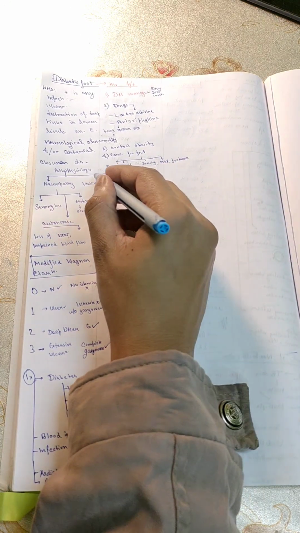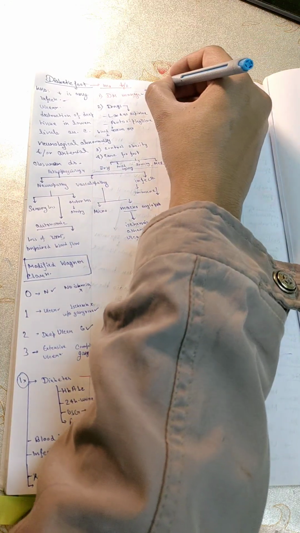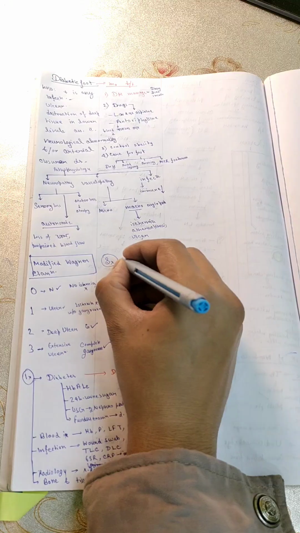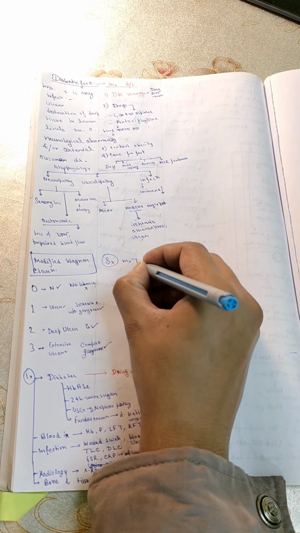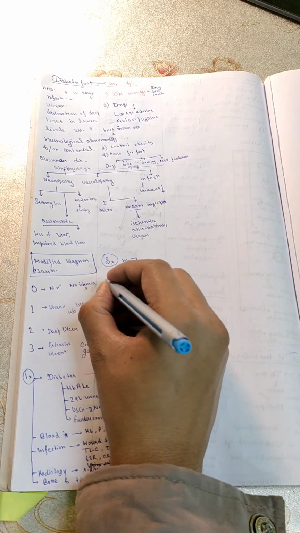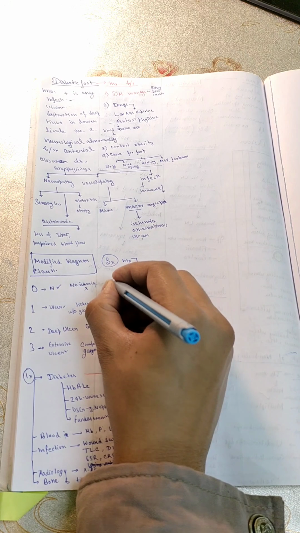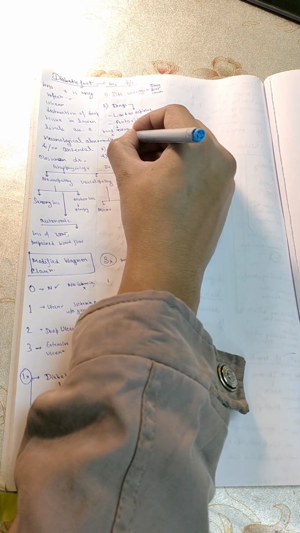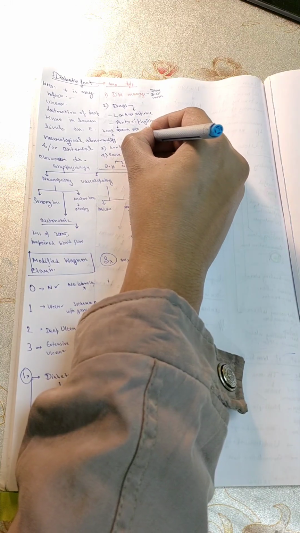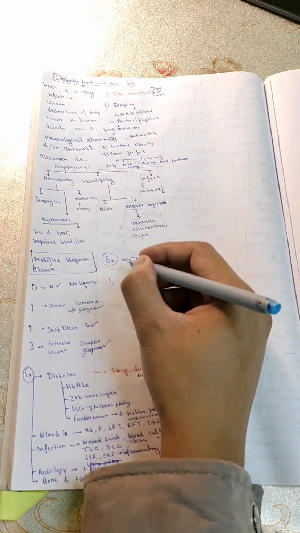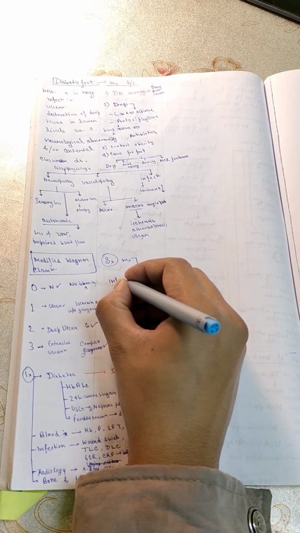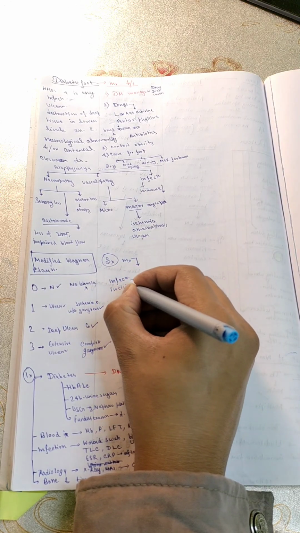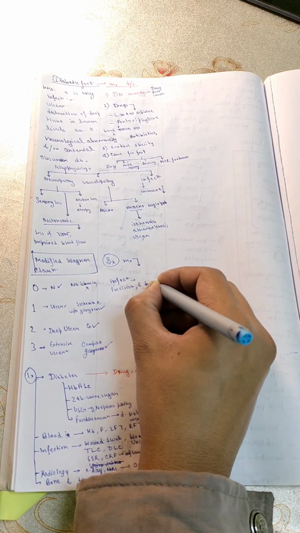Okay. Next is regarding surgical management. If infection is a lot, at first I will give antibiotics. But for infection, I can give incision and drainage.